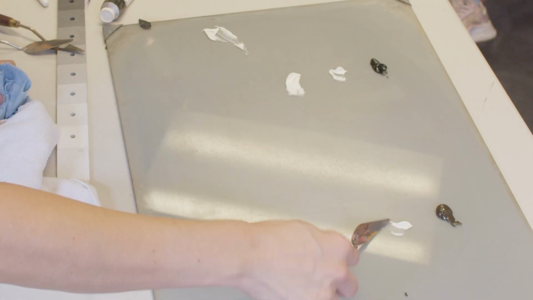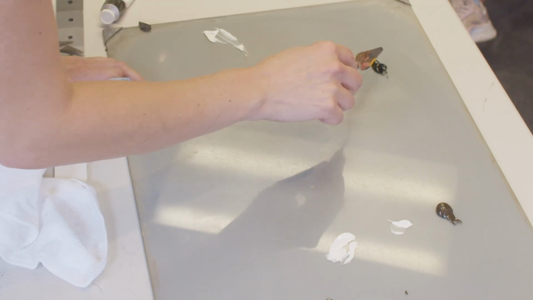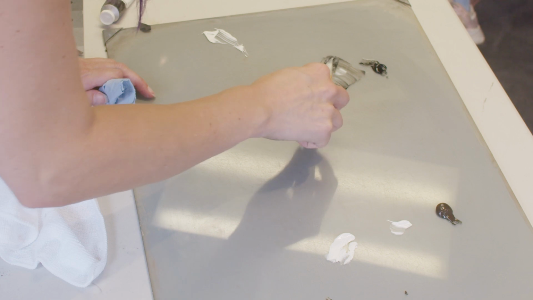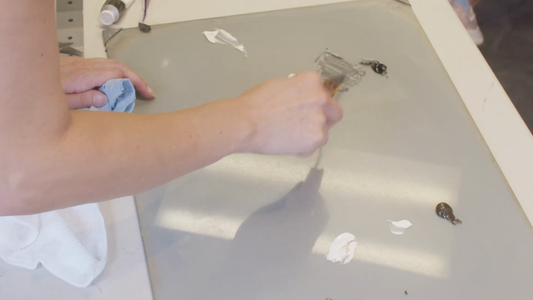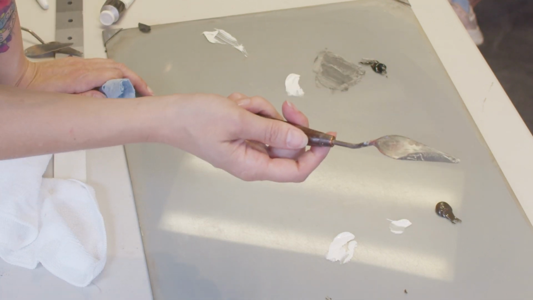Do a little bit more, distribute like that. So I'm basically making two values with the paints. I want to see what they look like. The white is going to illuminate the color temperature. This is really what we're dealing with right now: temperature.